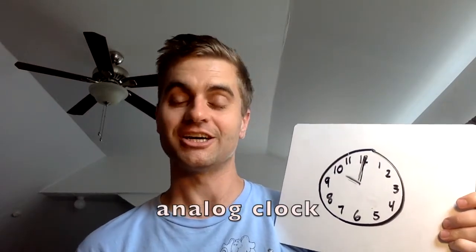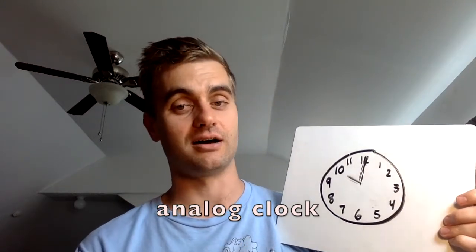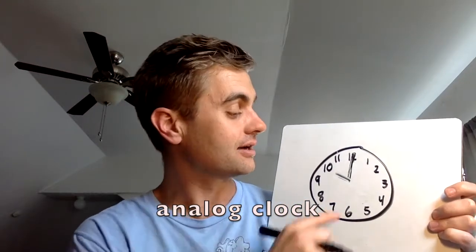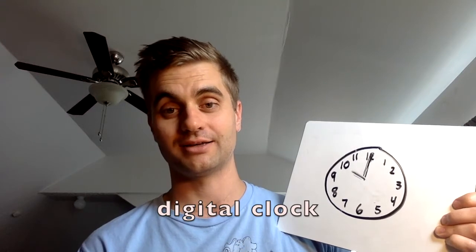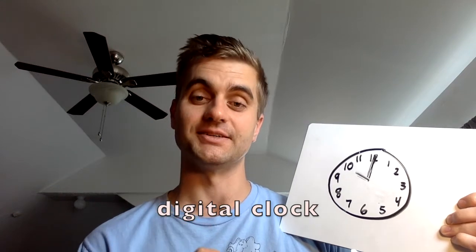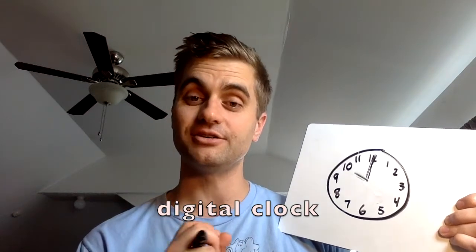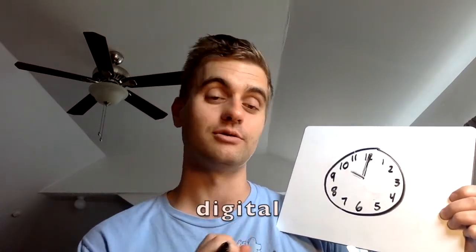All right. This clock here is called an analog clock. Say that with me. Analog. This is an analog clock because it has the hands and the numbers around it. We can also read the time from a digital clock. Help me say digital. Digital. And a digital clock is one that you would find on your phone or probably on a watch that has the numbers. So we're going to learn how to write 10 o'clock in digital form.